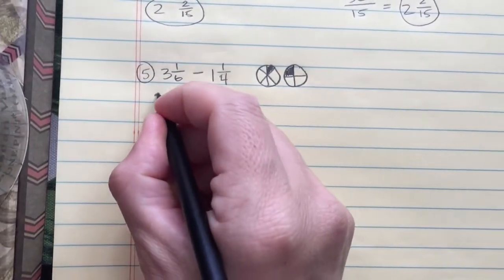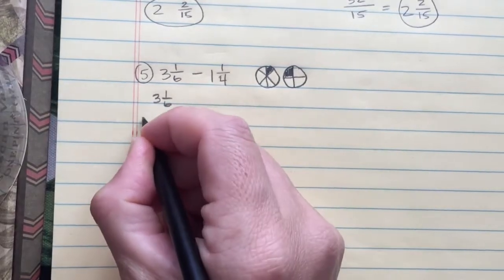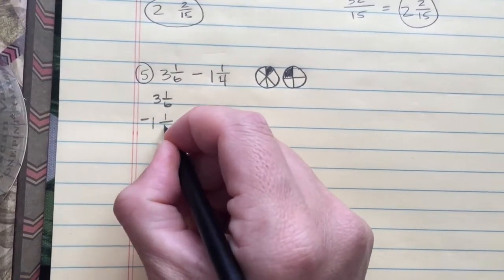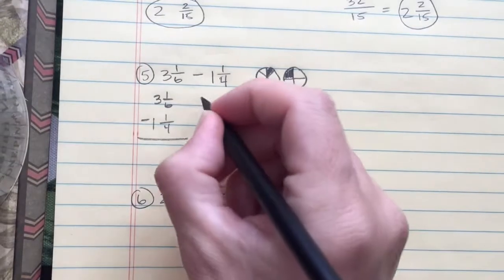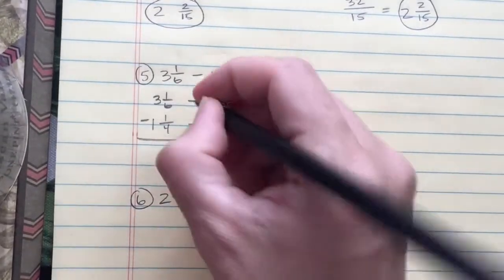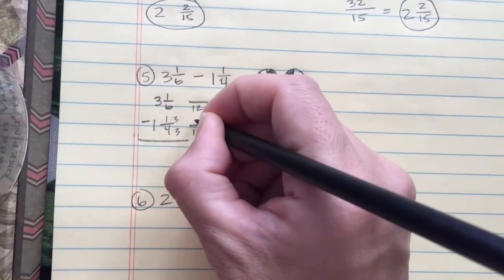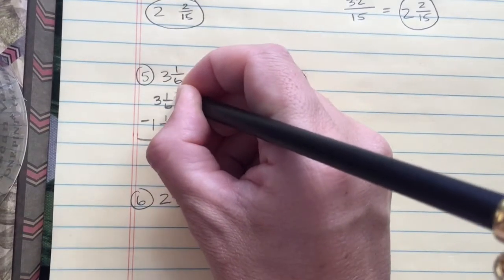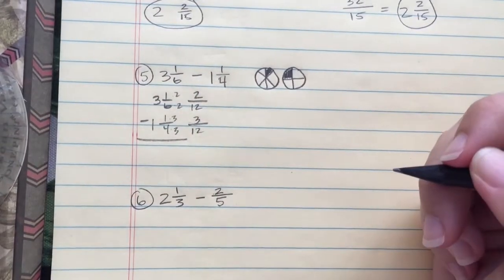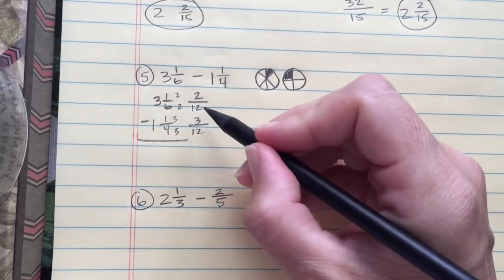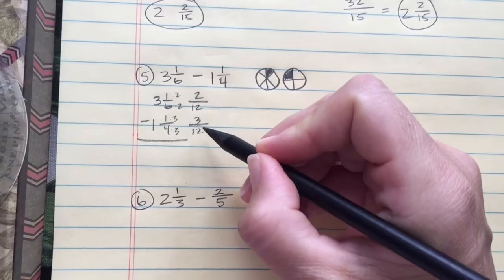So 3 1/6, I'm gonna set this up with my stacking, minus 1 1/4. This whole process is still the same. Still need a common denominator, which I'm gonna use 12. So times 3, times 3, times 2, times 2. All right. So now you have 2 twelfths minus 3 twelfths.